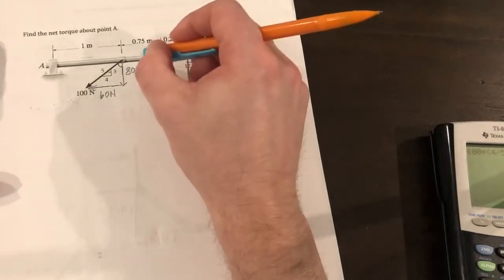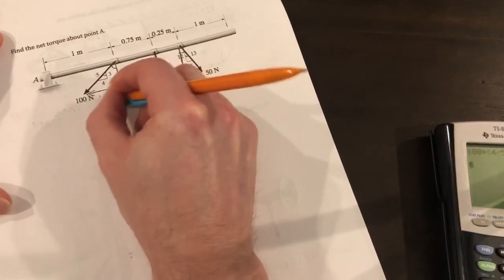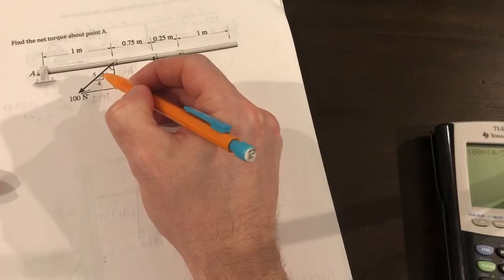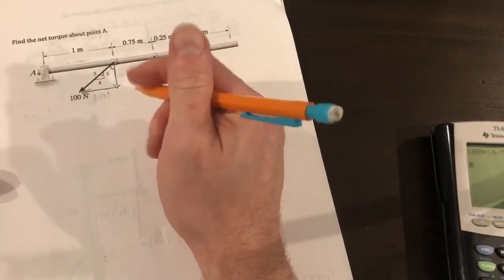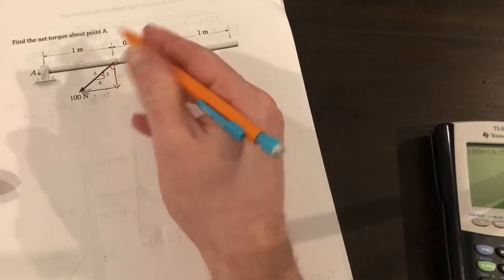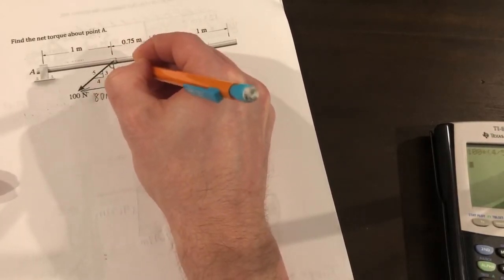I did that wrong. Hold up, these should be switched. I'm losing it. Okay, so my sine component should be 80, and sine is going to be over here. So this is 80 newtons. This should be 60 newtons.